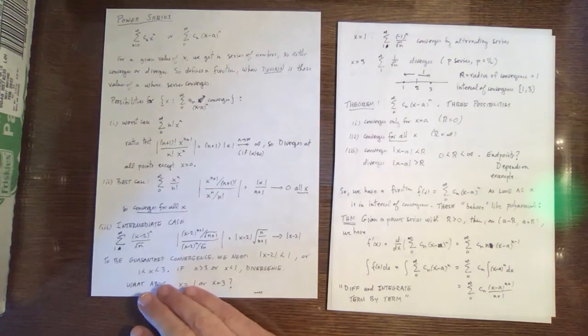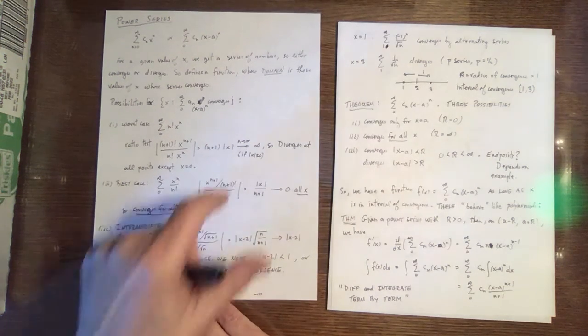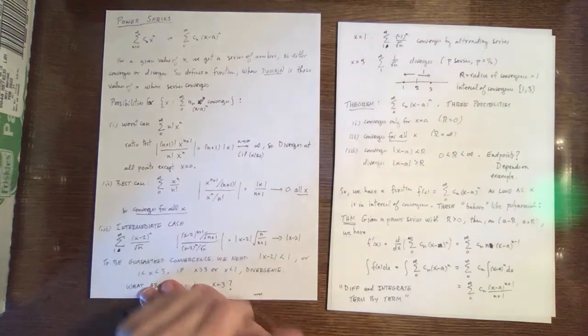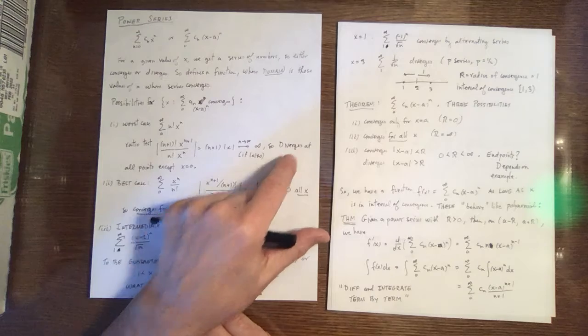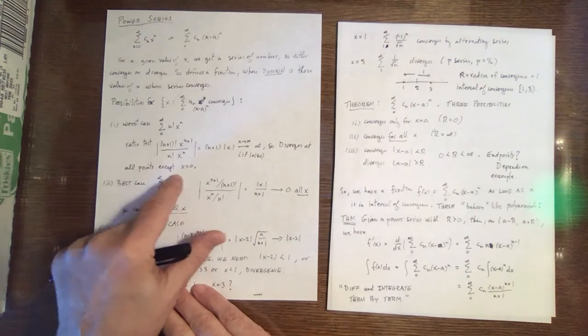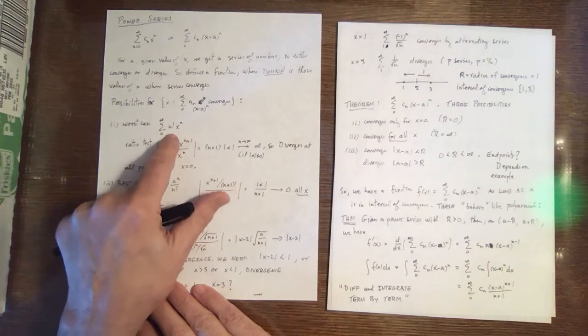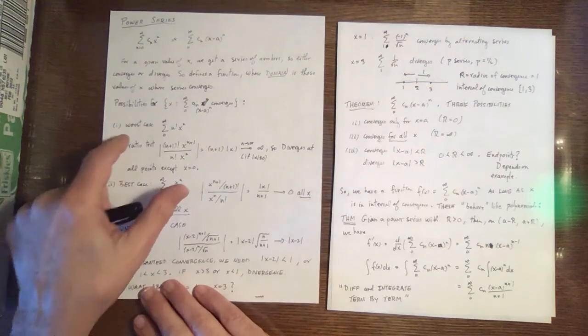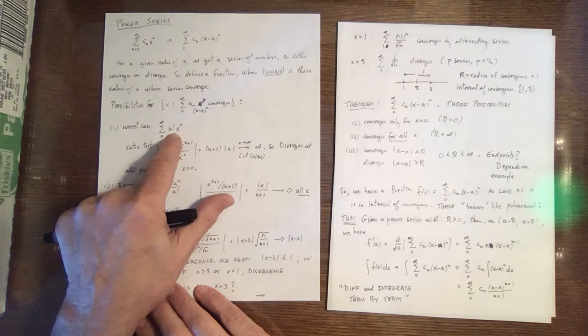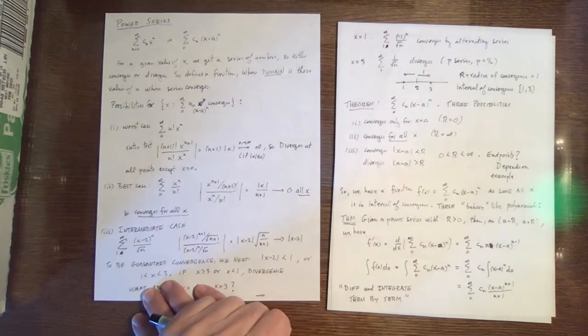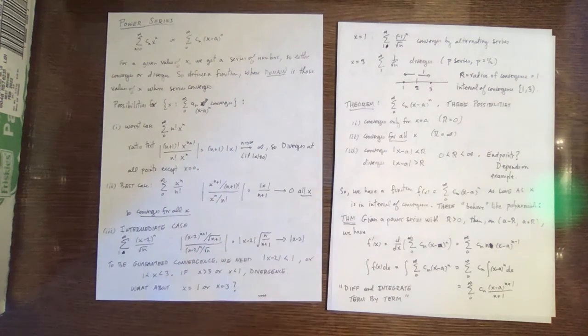And remember, for the ratio test to give you convergence, we have to have that this limit is less than 1. So it diverges at every point except, well, if x equals 0, then of course all the terms are 0 and it's not very interesting. So this power series converges only at the value 0. So that's pretty bad.